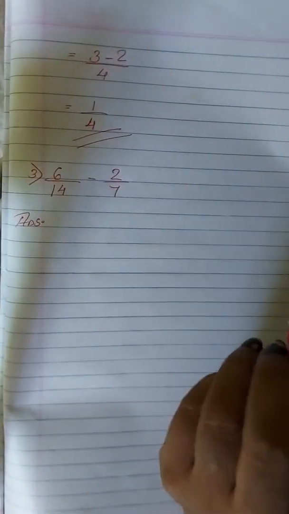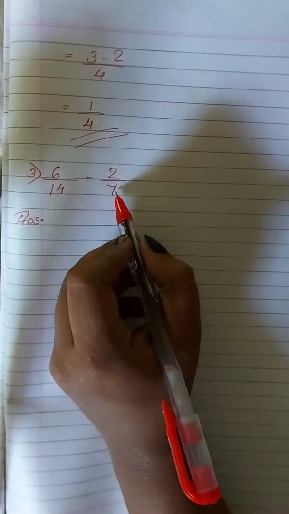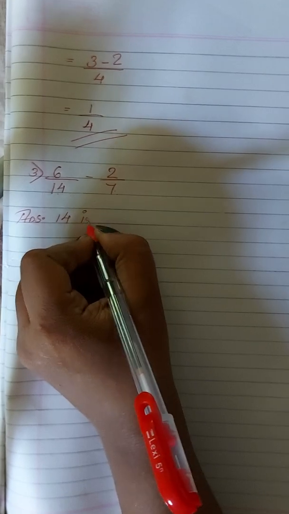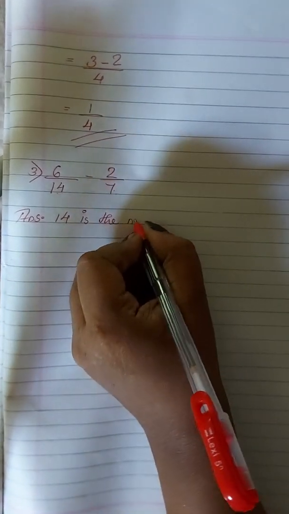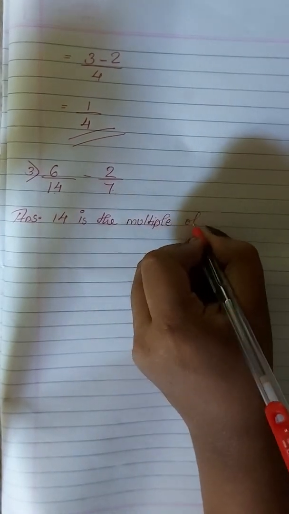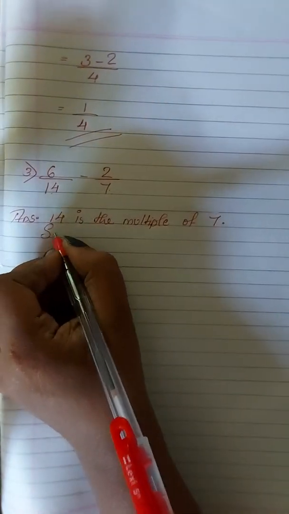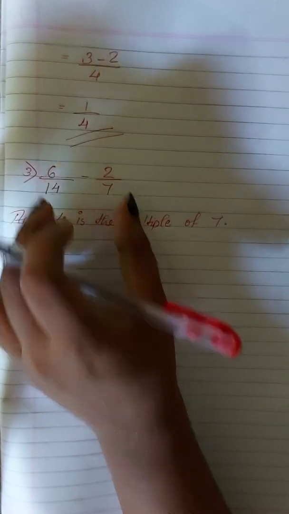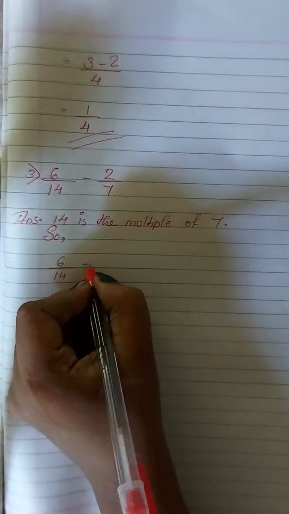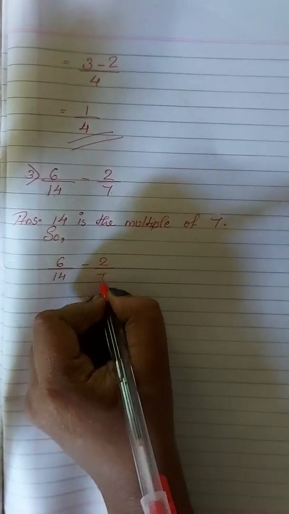So first statement as usual I will write that 14 is a multiple of 7. Then I'll write this question as it is, 6 upon 14 minus 2 upon 7.